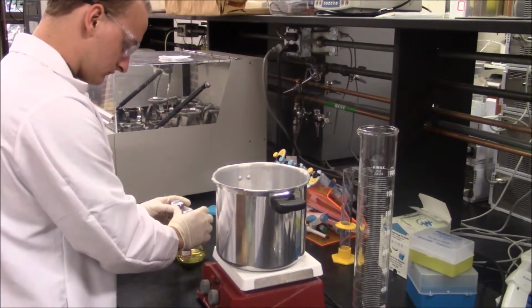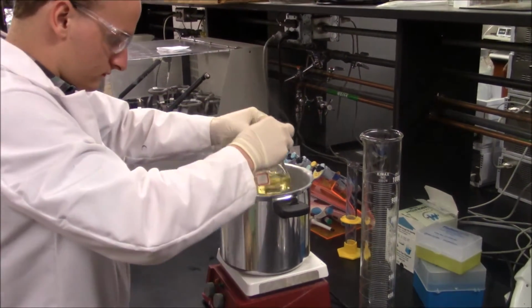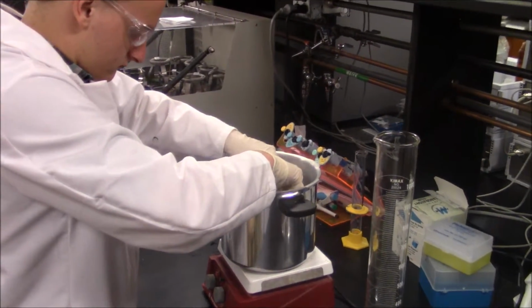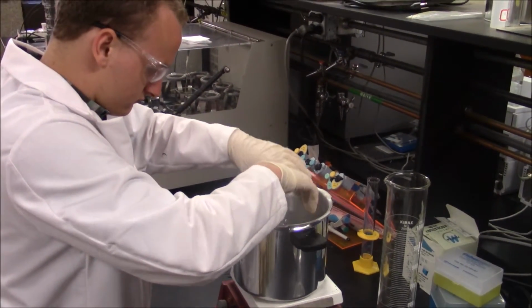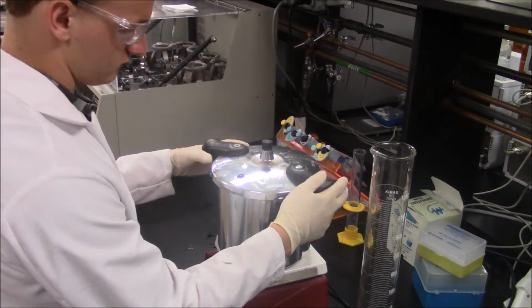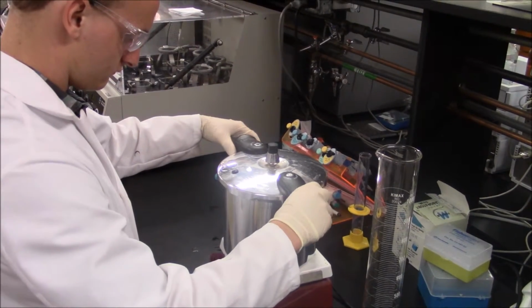First, place the pressure cooker on the hot plate. Add 1 liter of water to the bottom of the pressure cooker. Then carefully place both flasks in the pressure cooker. Place the lid on the pressure cooker and turn to seal. Then wait for the water to come to a boil.